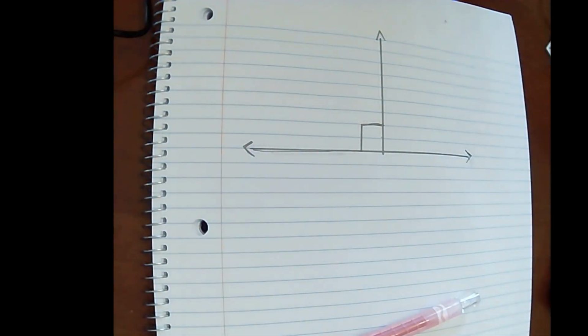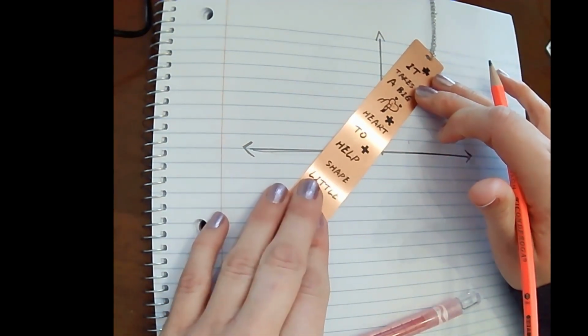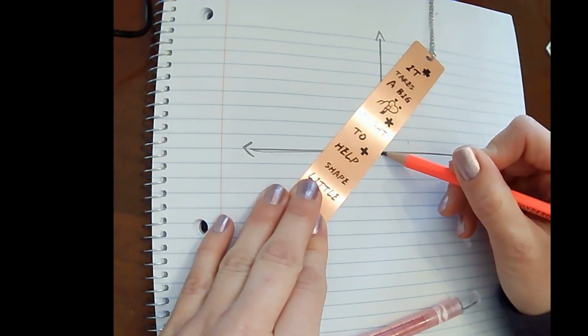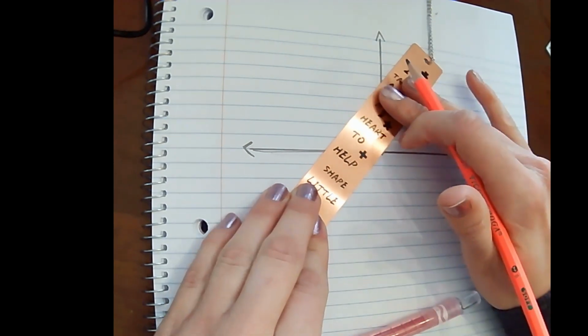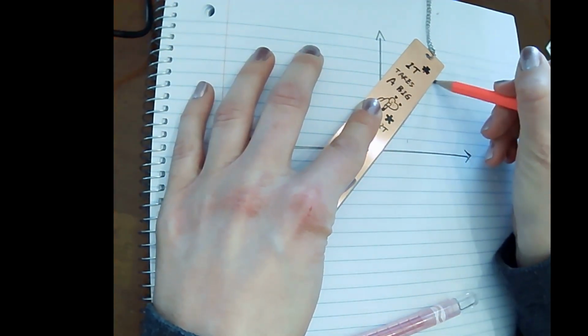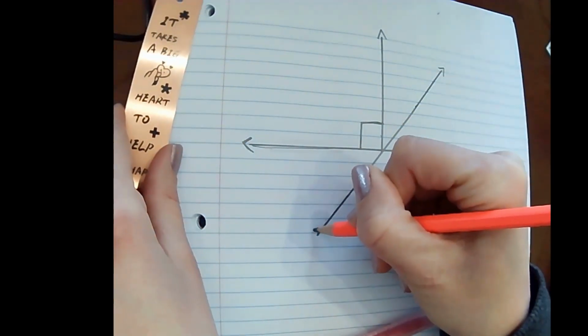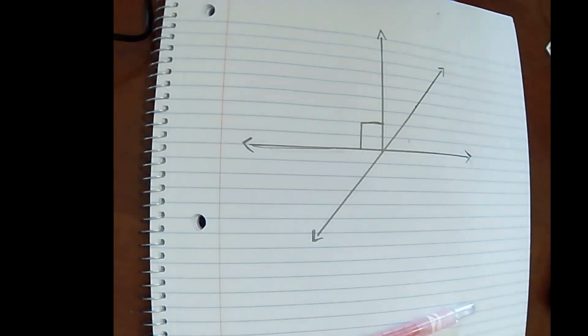All right, and then our last line is a little goofy. We're going to go diagonal. So you're going to want the middle of your line to be towards the middle of where your first 2 intersect. And we're going to go diagonal. And then again, drawing arrows on both ends to show that our line could keep going. Now that we have that, we're going to identify some of our different angles.